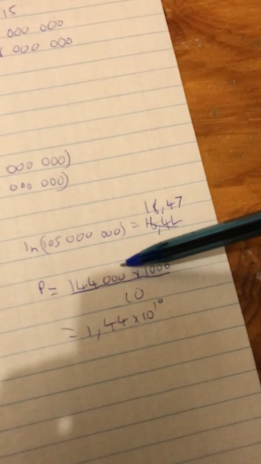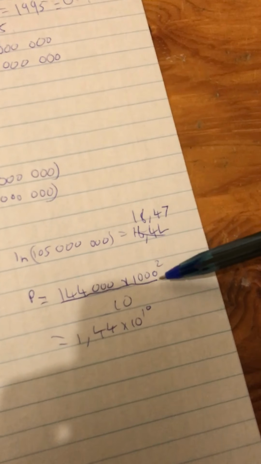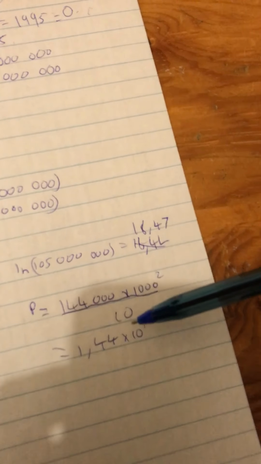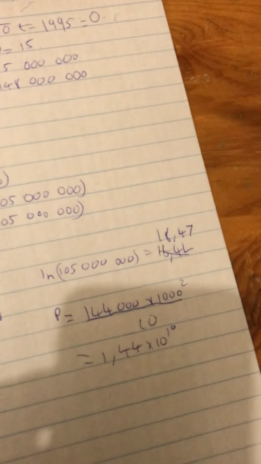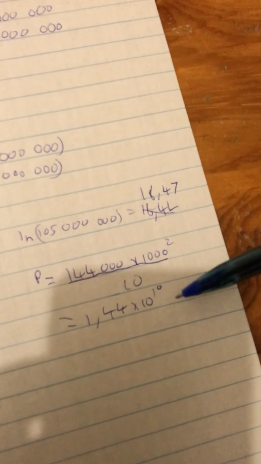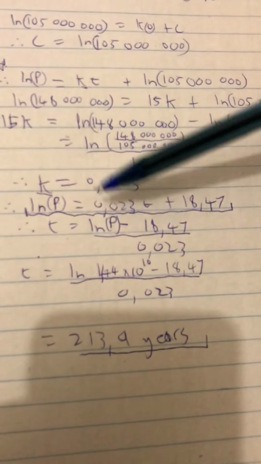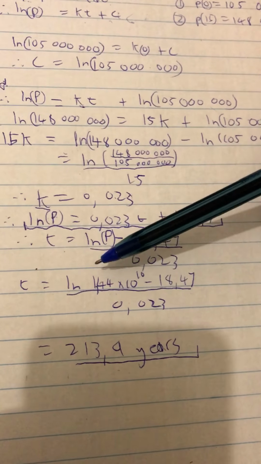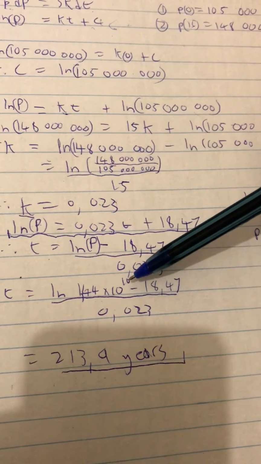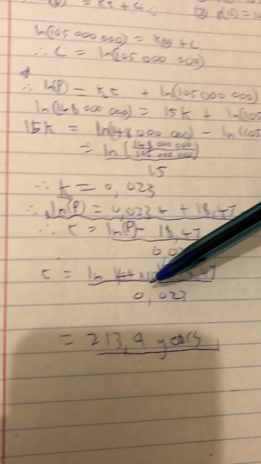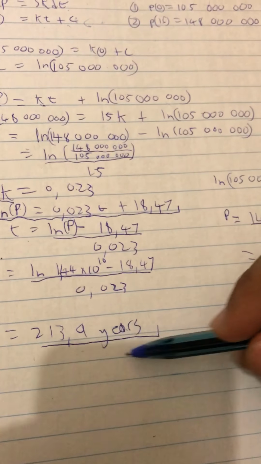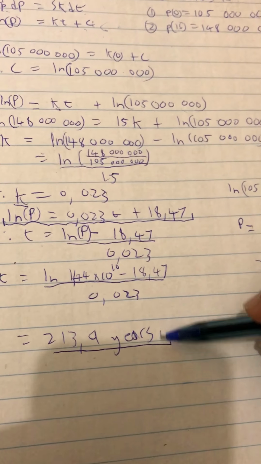So we take the 144,000 kilometers squared and convert that into meters, so we times by 1,000 squared, and divide by 10, because it's per person, 10 meters squared per person, which gives us 1.44 times 10 to the 10. Then we sub that value back into our P, for ln P, and we get ln of 1.44 times 10 to the 10, minus 18.47, all over 0.023, which gives us 213.9 years, which is the answer.